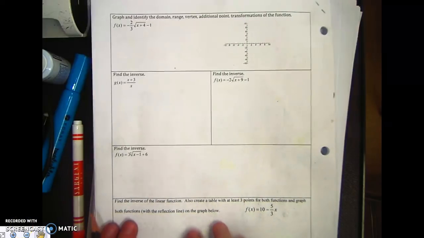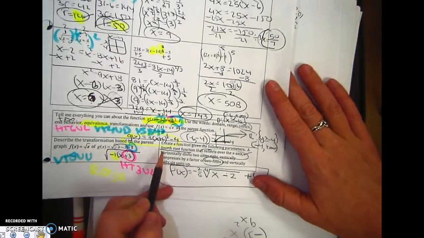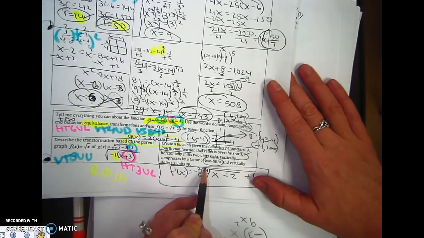So before I start page 3, I realized that I hit that 15-minute limit. So let me show you the end of page 2. So I did the fourth root.